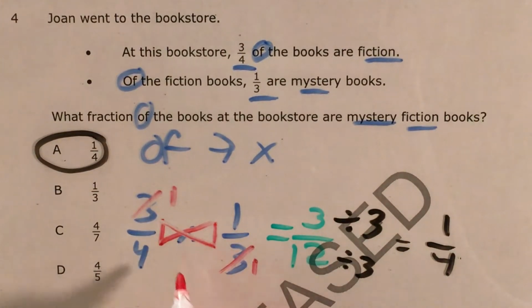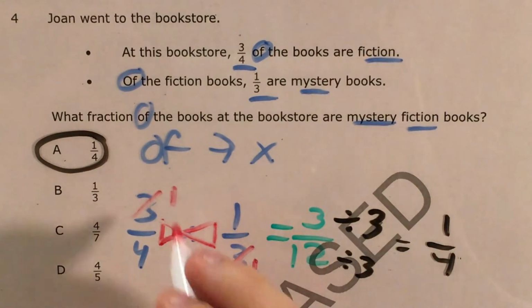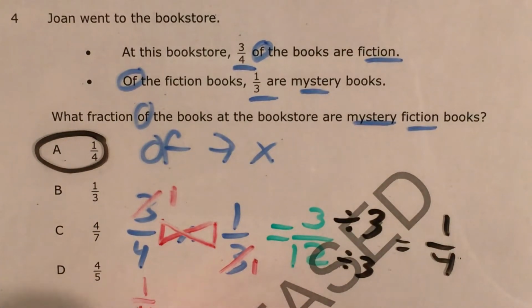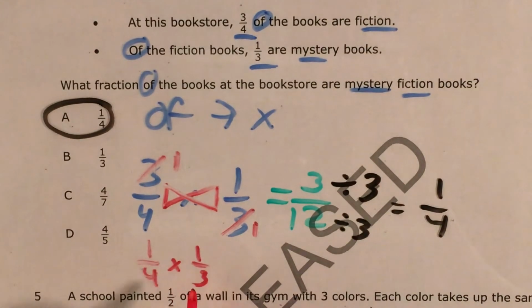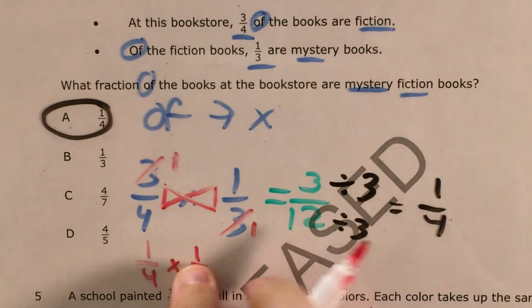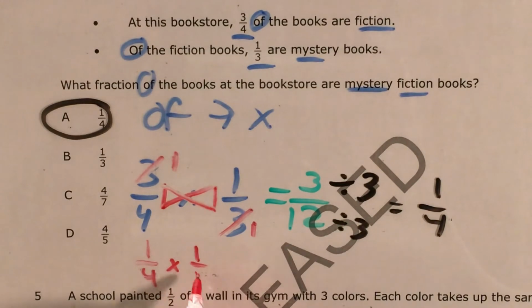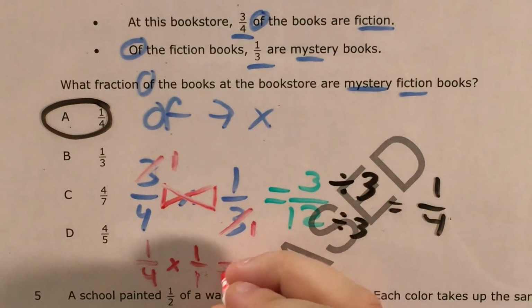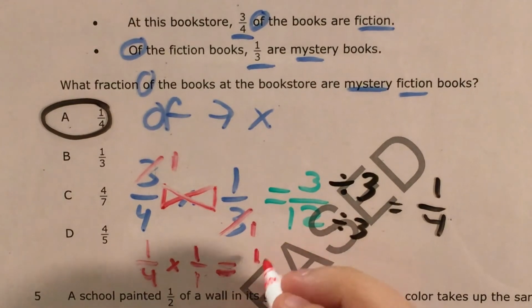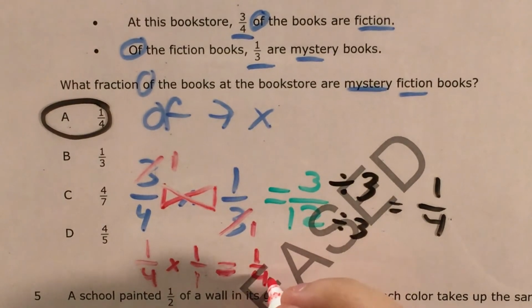You see how this looks like a bow tie? That's why I call it the Bowtie Method. And now, I'm just left with 1/4 times 1/1. I wrote that wrong. If I do my multiplying numerators and denominators trick, 1 times 1 gives me 1, 4 times 1 gives me 4.